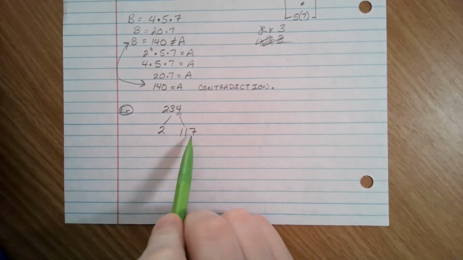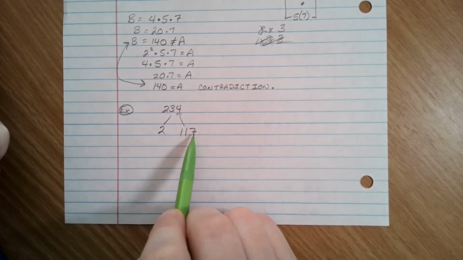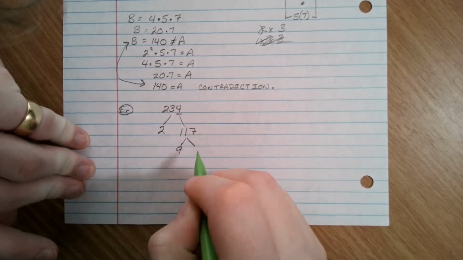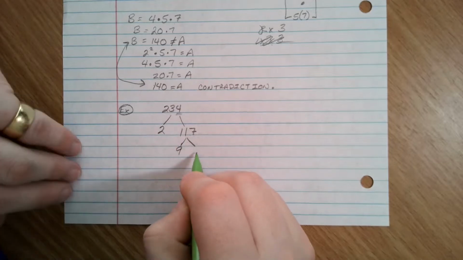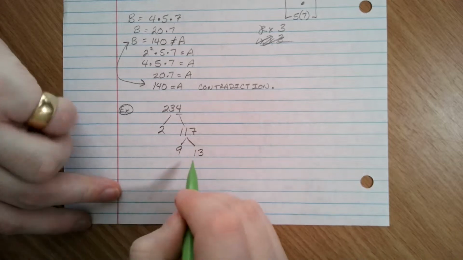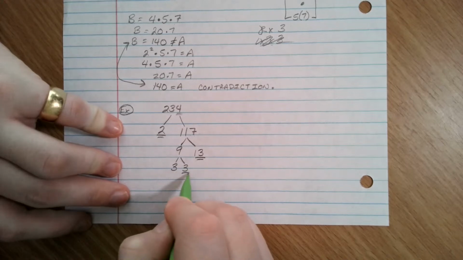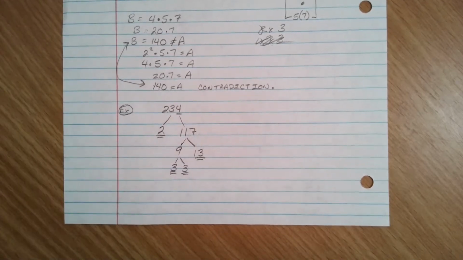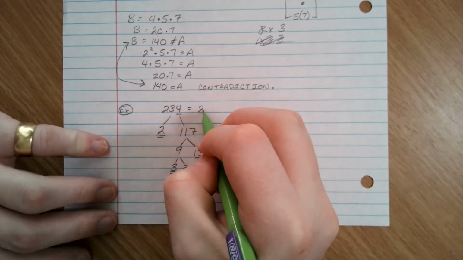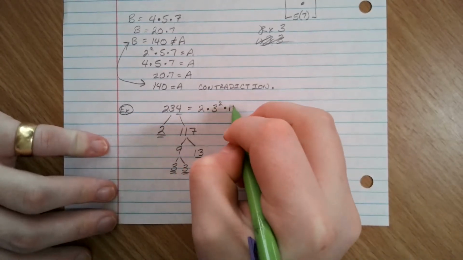So it's not divisible by 2 because it doesn't end in a 2, but it's divisible by 3. In fact, it's divisible by 9 because 1 plus 1 plus 7 is 9. So 9 can fit into 11 once, remainder 2, 27, 3. Now 13 is prime and 2 is prime, but 9 breaks down into 3 and 3. So the prime factorization is 2 times 3 squared, because there are 2 of them, times 13.